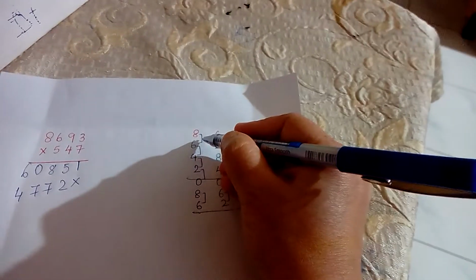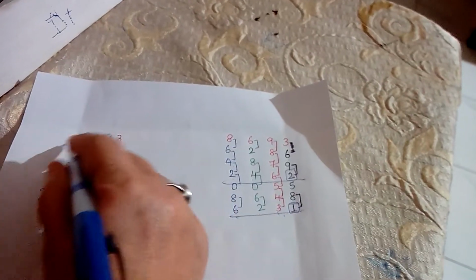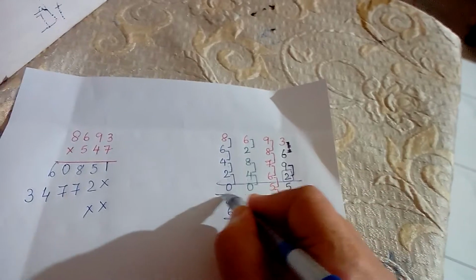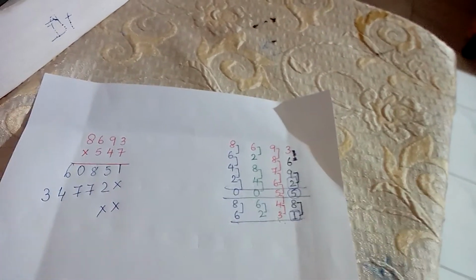Now here we'll check it out. This is 1, 2, 3. So we'll write it 3. So here I have completed the multiplication of 4. Now the last number is 5. So I'll just mark it in 5. So the rightmost number is 5. I'll write it as it is.